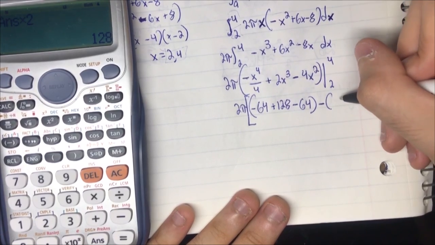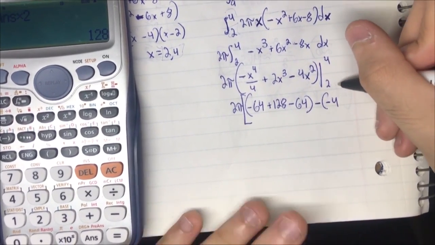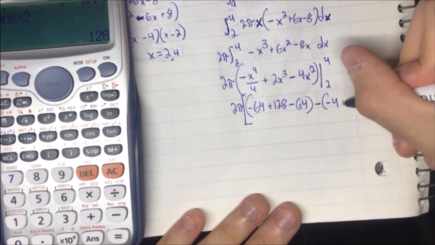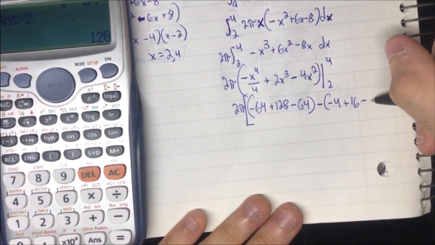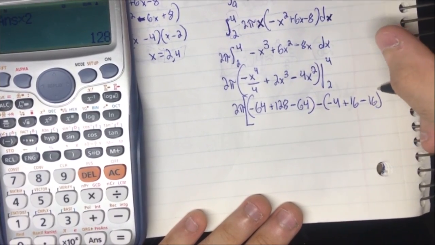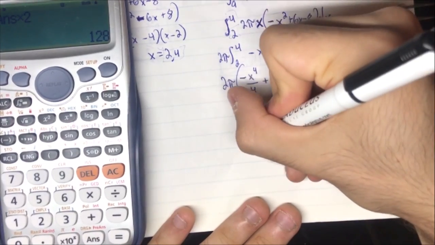That's going to be 4 times 4 is 16. 16 divided by 4, negative 4. Plug in the 2 there. That's going to be 8 times 2 is 16 minus, plug in the 2. 4 times 4 is 16 minus 16. Cool. So then this is what we have now.